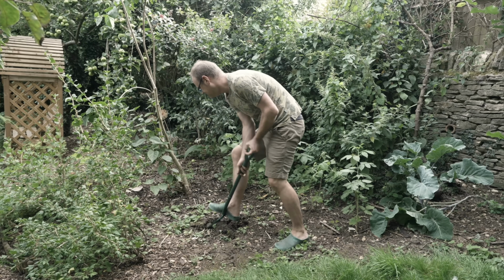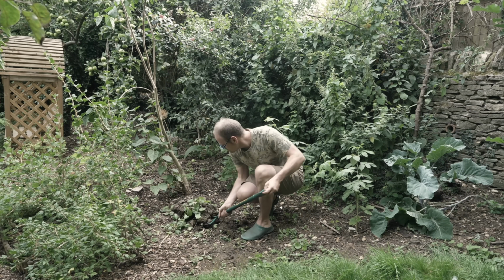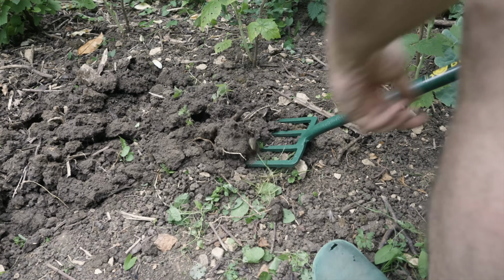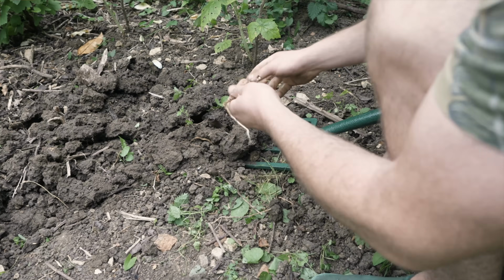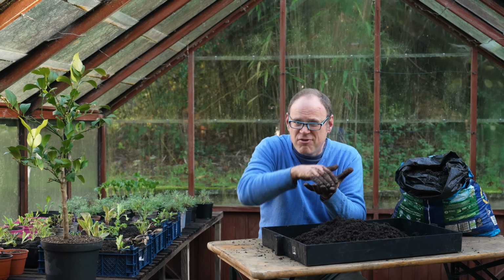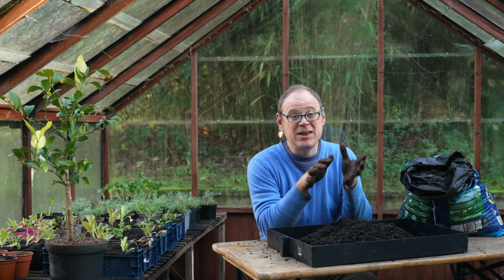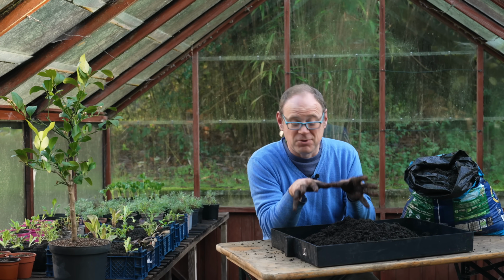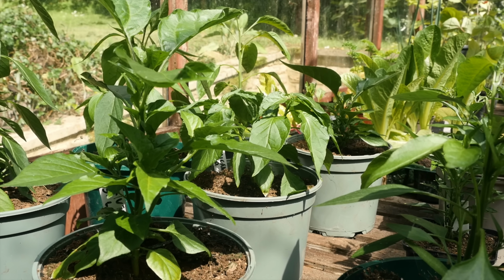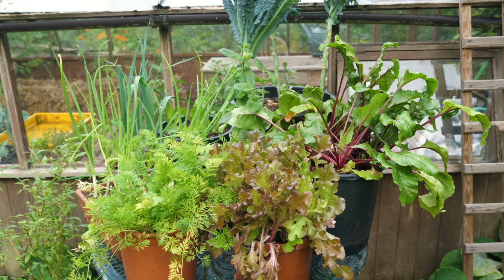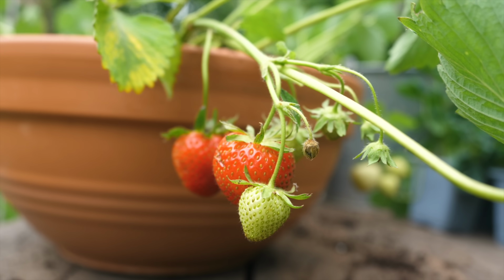Now, it could be tempting to just dig up some soil from the garden and use that instead, but the trouble with soil is that it's quite dense and can compress down in a container, and it will also be quite variable. So a specially formulated potting mix is going to keep plants in pots so much happier.